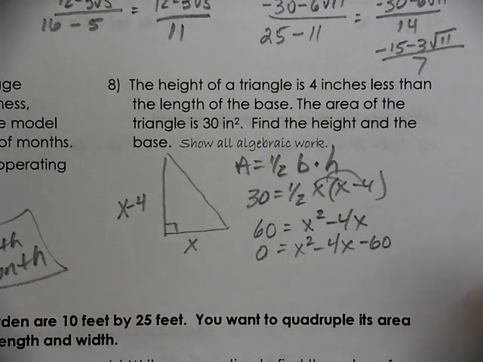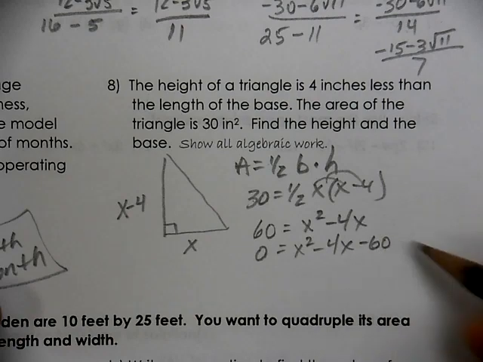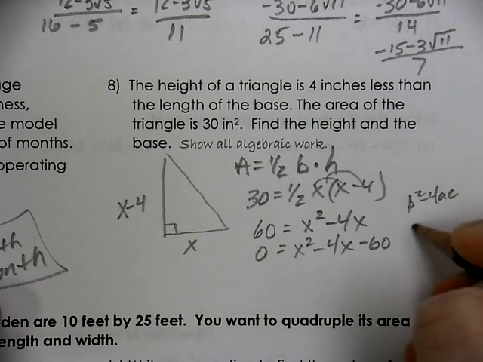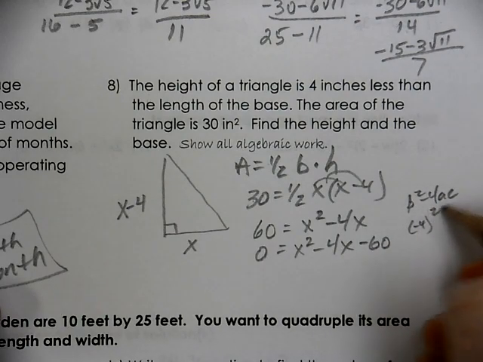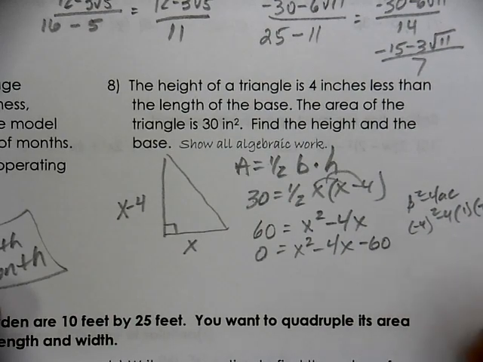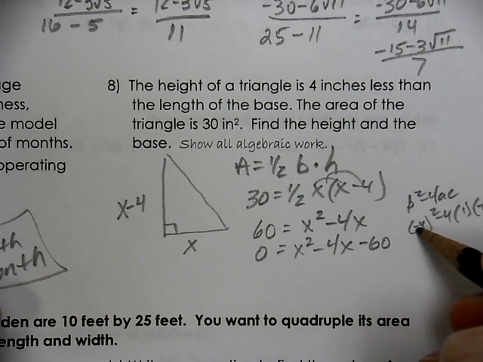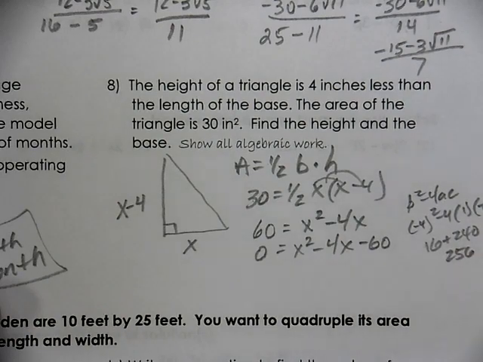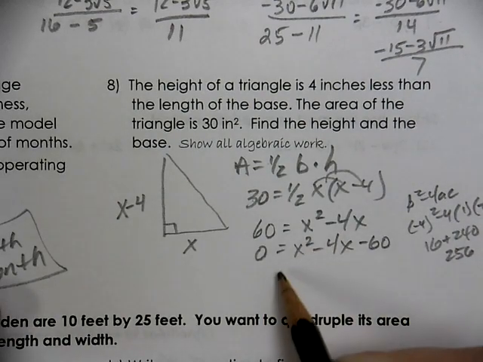So it doesn't look like this is factorable. One way we can test it is to do b squared minus 4ac. So this is 16 plus 240. Oh, look at that. That's 256. That is most definitely factorable. All right, let's go factor it.